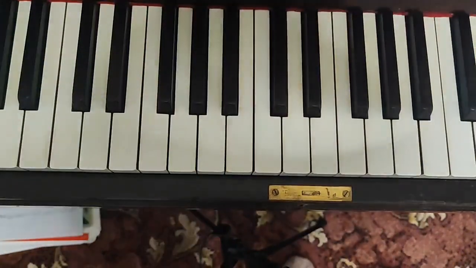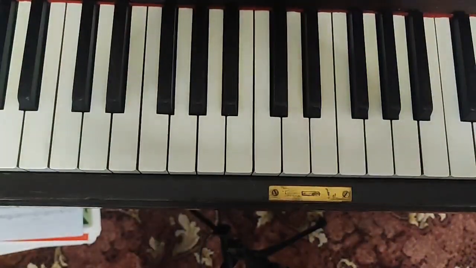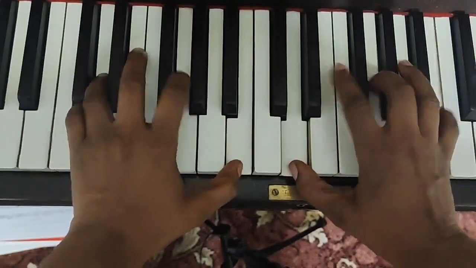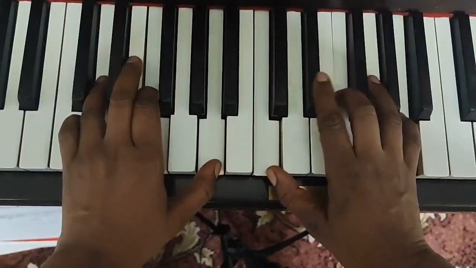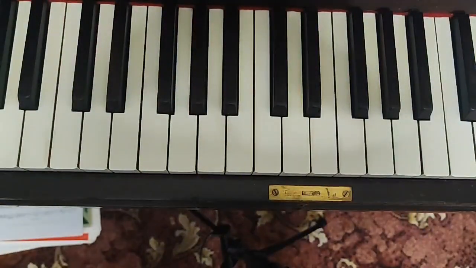Okay, now this one, we're going to talk about the Dorian scale. Now, the Dorian is quite an interesting one, and it's a favorite of a lot of pop artists, actually. Even Michael Jackson used the Dorian scale in some of his songs. So basically, what makes the Dorian scale, it starts off as a minor.